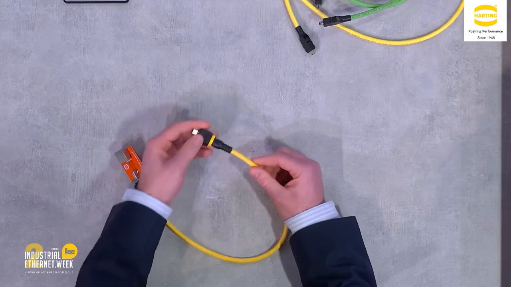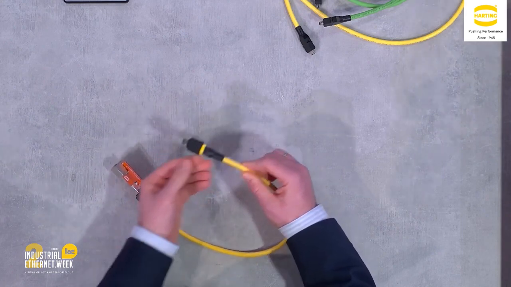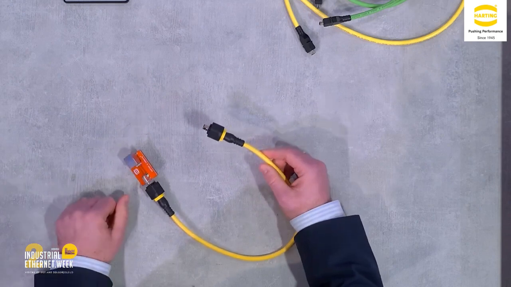We have the possibility of some indicating markings or an unlocking ring. So to sum it up, it's one final solution. It's reducing your total cost of ownership at the end of the day due to the fact that it's a pre-assembled, plug-and-play, and 100% tested solution.